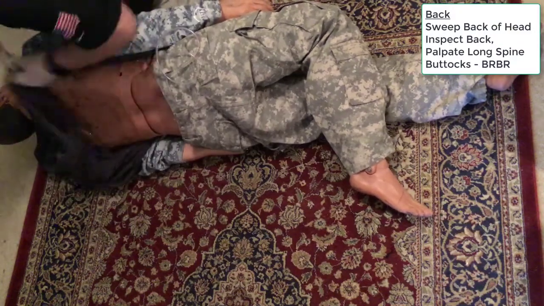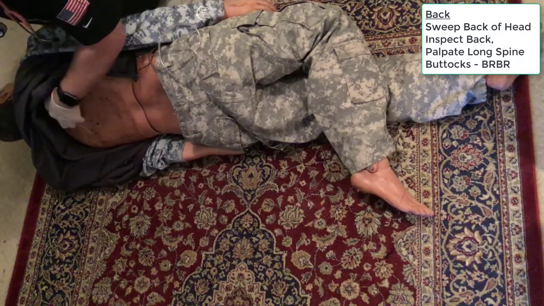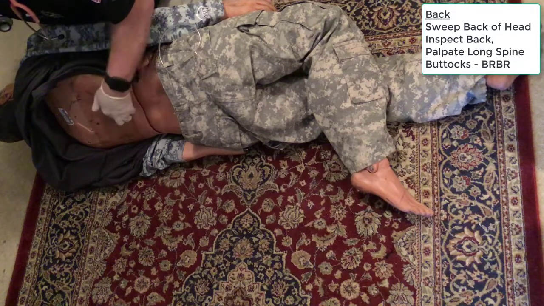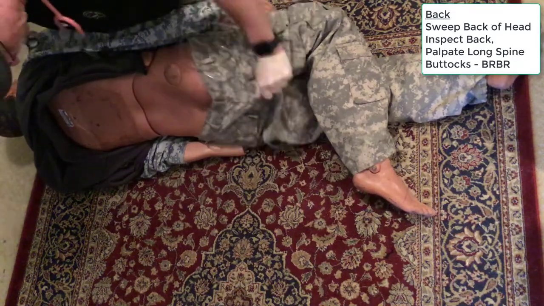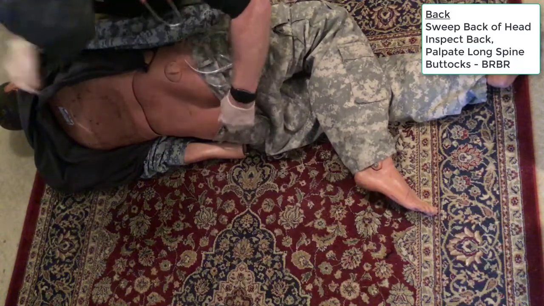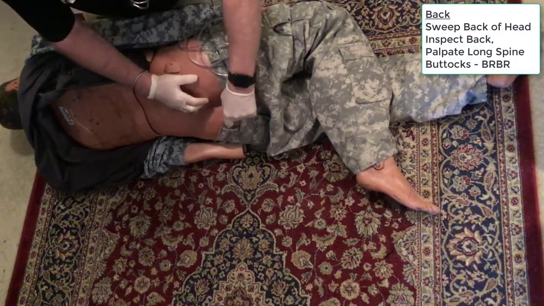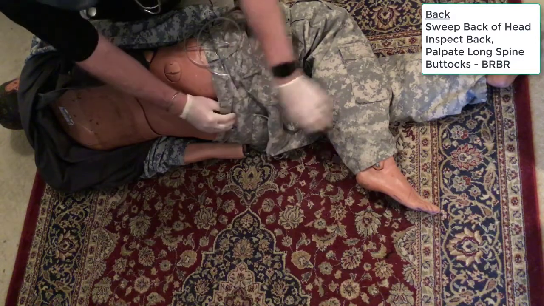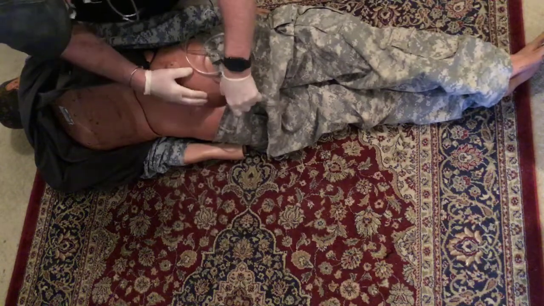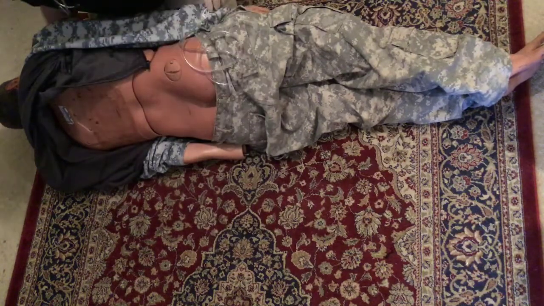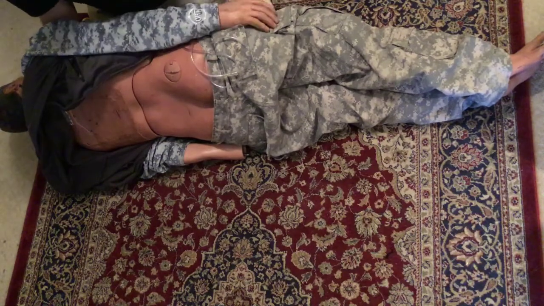We will inspect the back and palpate the long spine, thoracic, lumbar, all the way to the top of the buttocks, and then we're going to look at the butt for bright red bleeding from the rectum. If it's bright red, it's arterial. If it's from the rectum, they need surgery. So no BRBR.